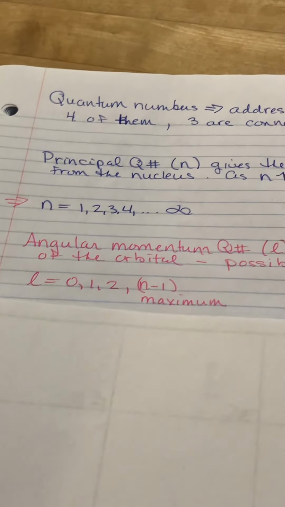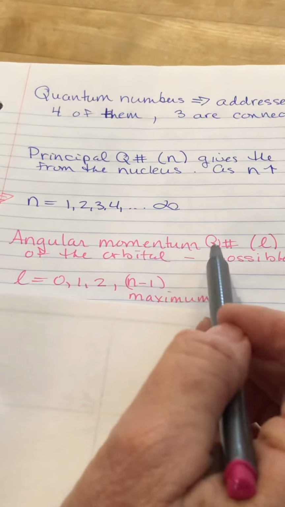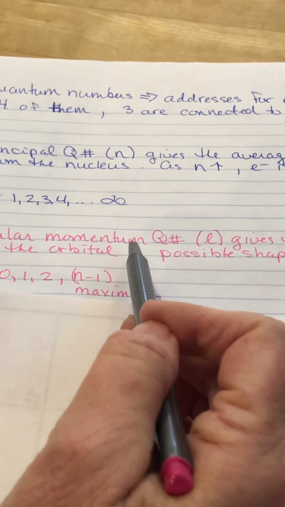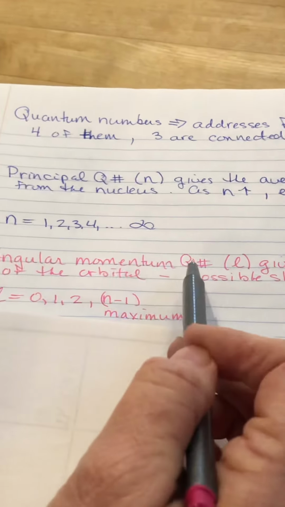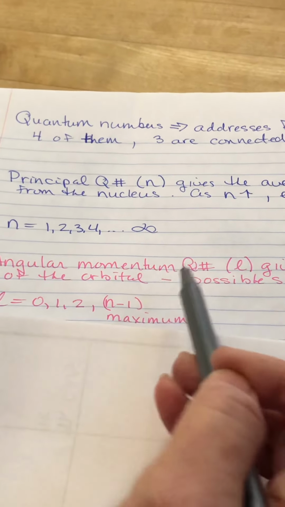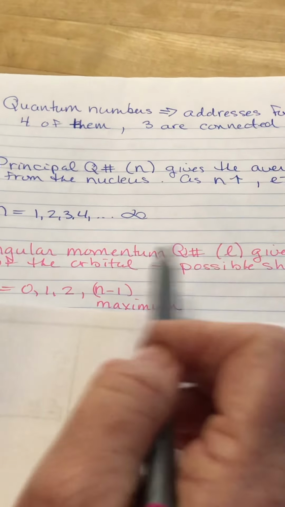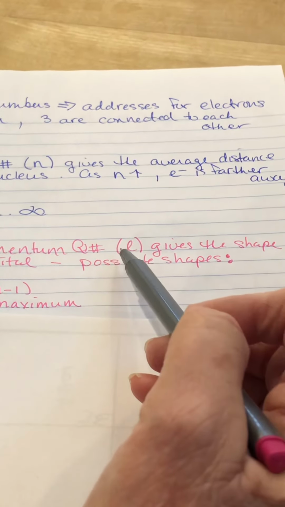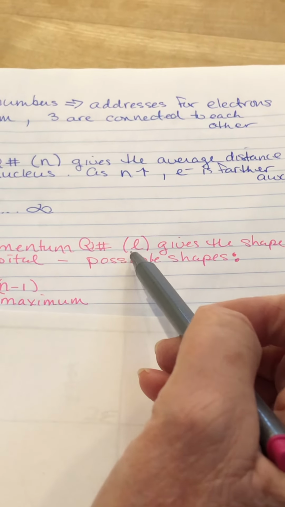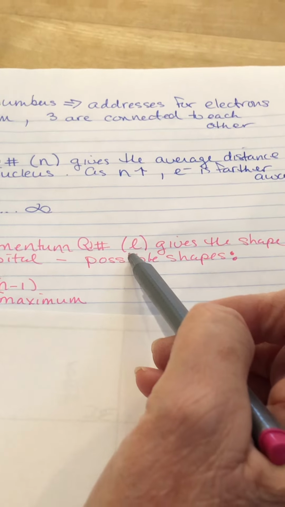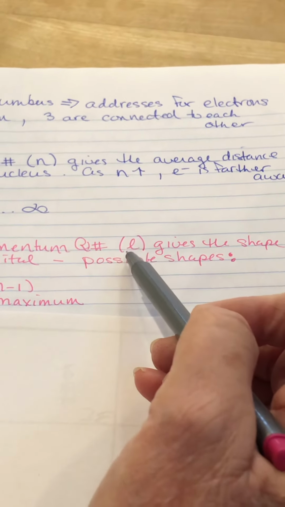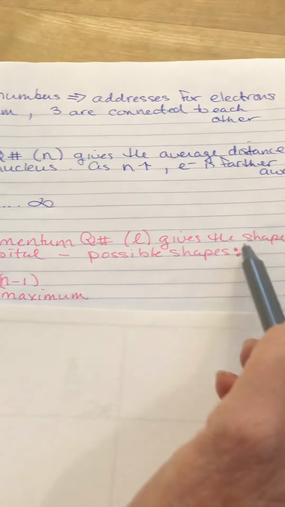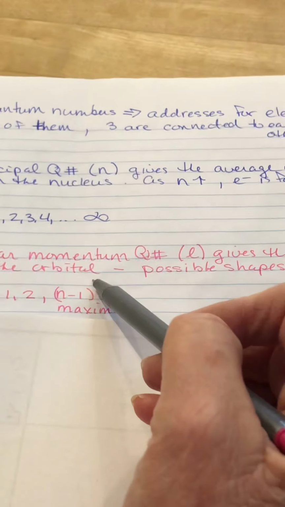The next one is called the angular momentum quantum number. It's sometimes called the azimuthal quantum number. Your book doesn't call it that, but a video I'm going to show you does call it the azimuthal quantum number. Don't write that down, just remember you've heard it. Its symbol is a lowercase l. I usually do a script L because it's very difficult to tell a lowercase typed L from a 1. And what the angular momentum quantum number does is it gives the shape of the orbital.